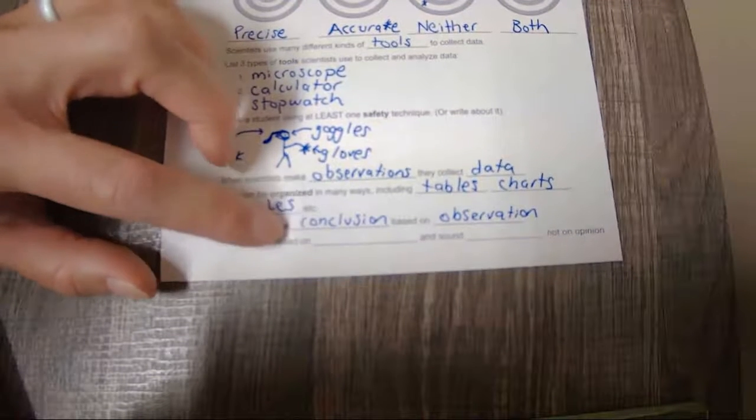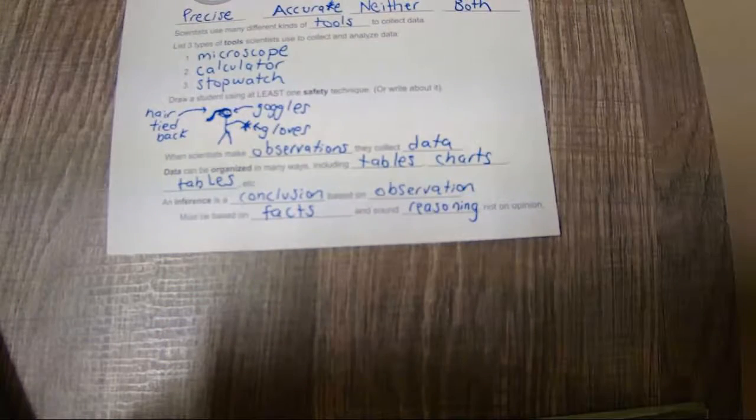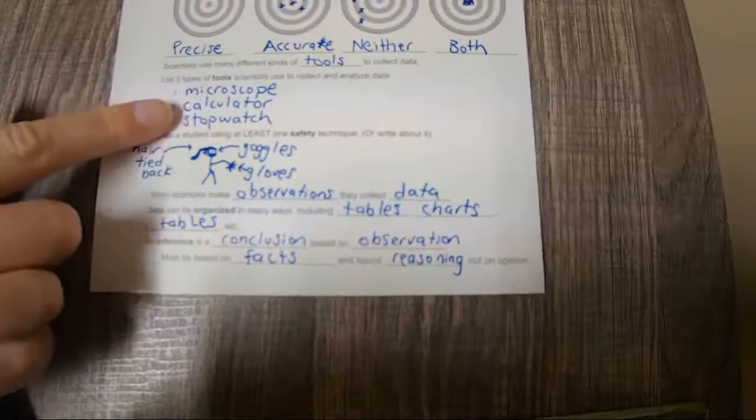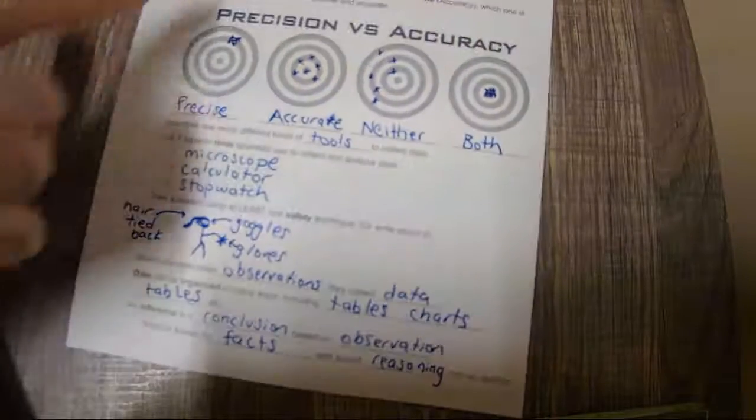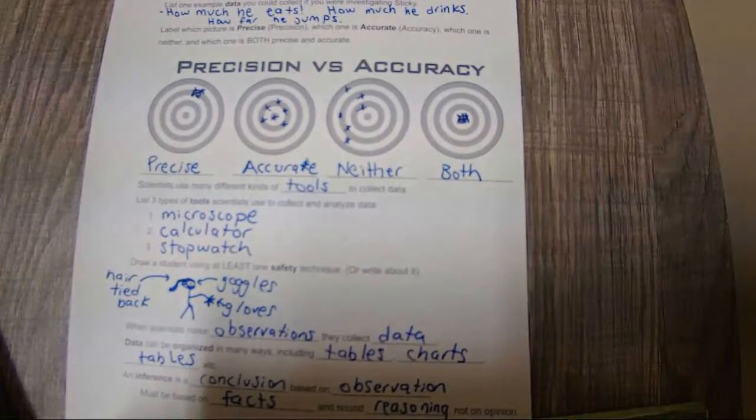Okay. Now, this conclusion must be based on observations, must be based on facts and sound reasoning, not on opinion. Right. So those are your notes for today. Like I said, some of these ones up here might be a little bit different, and that's okay, as long as you're understanding the concepts and you're following along with our notes.